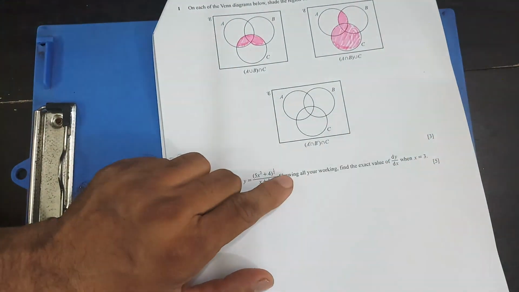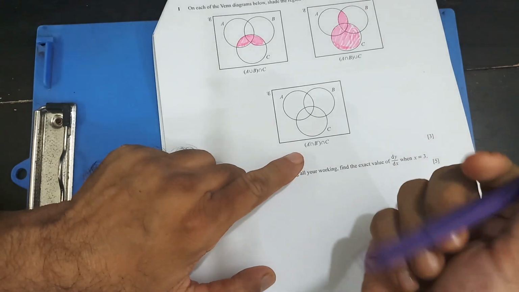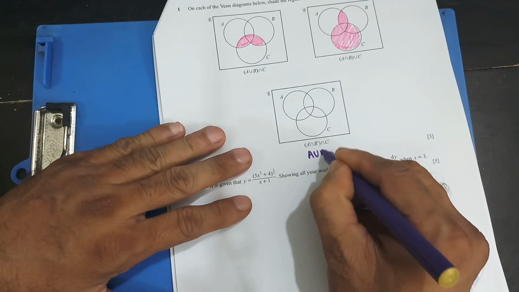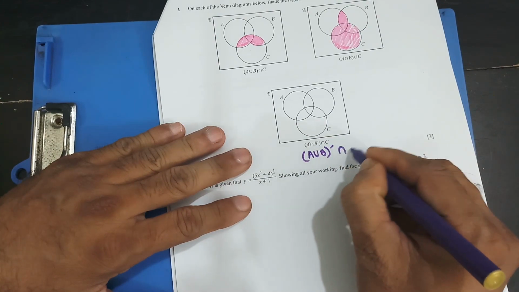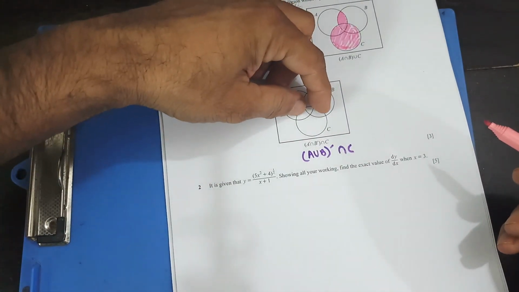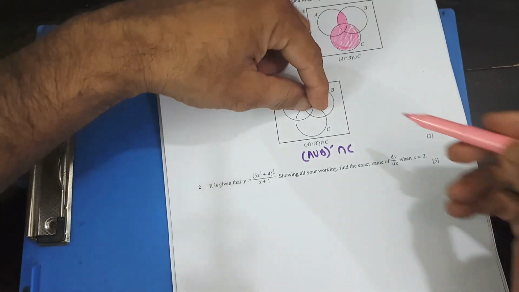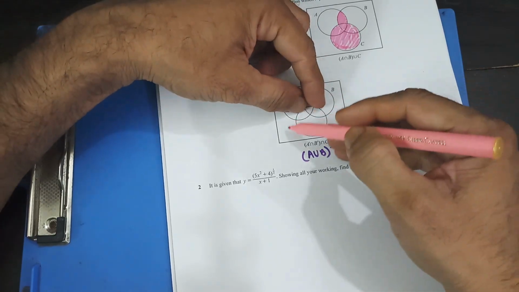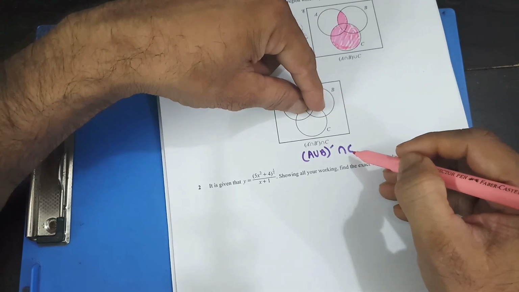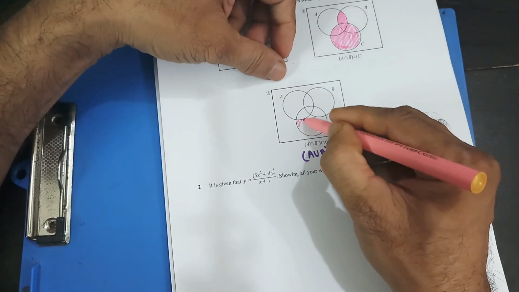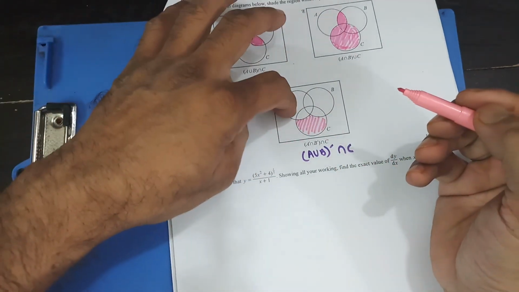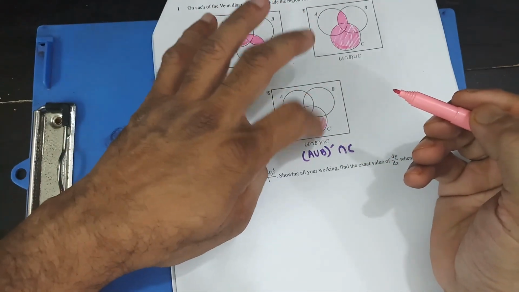This one, sometimes this is very hard to do. So what I do, I just use De Morgan's law. It's going to be (A union B) whole prime intersecting C. So what that means, not in A union B, the complement of A union B. So everything that doesn't belong in A and B, intersecting C. So we are actually looking at this part, the part that doesn't belong to A and B, but is part of C.